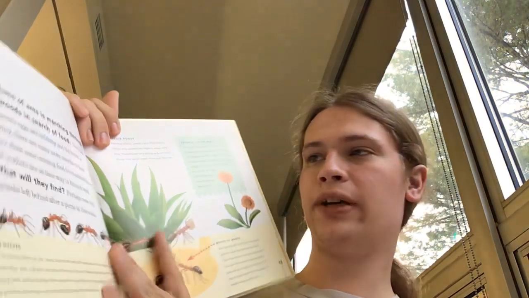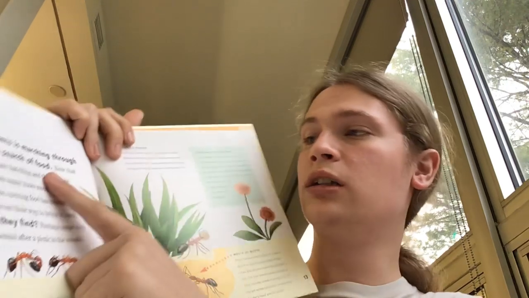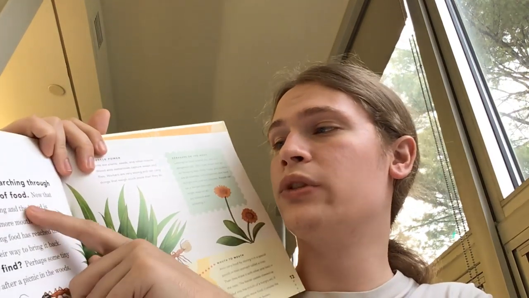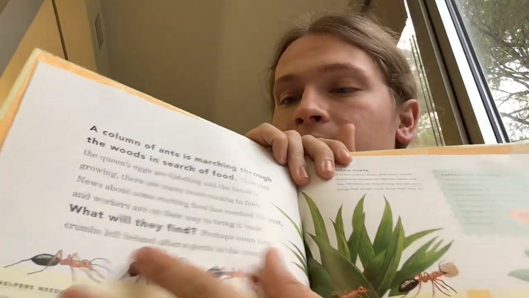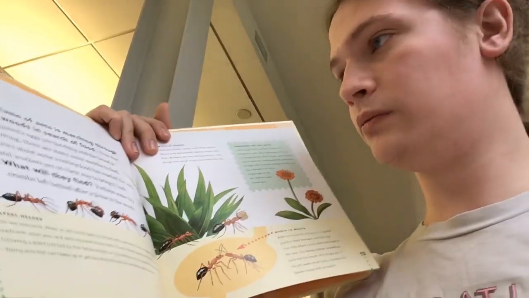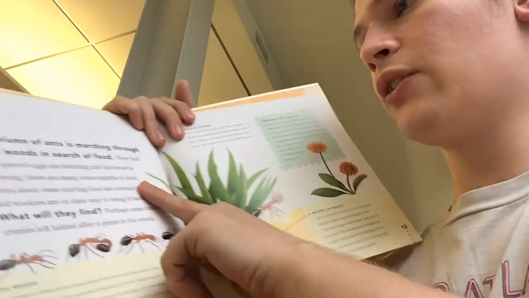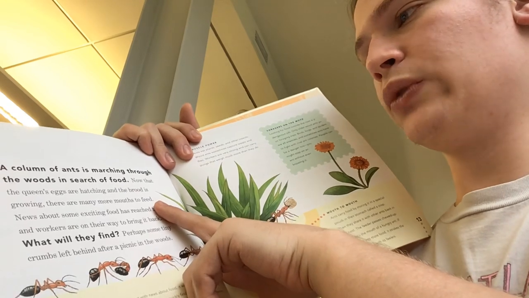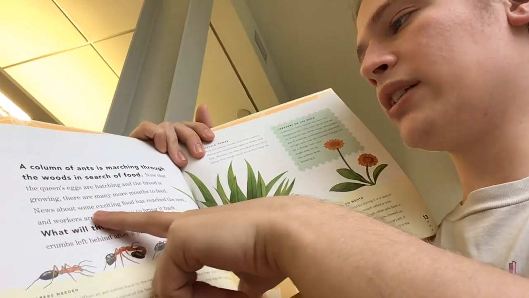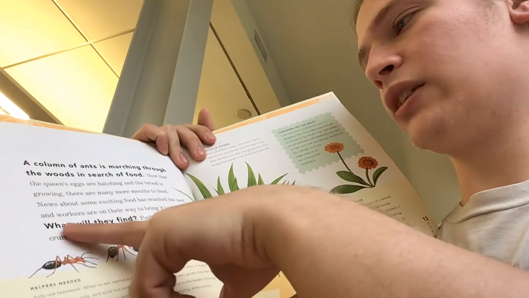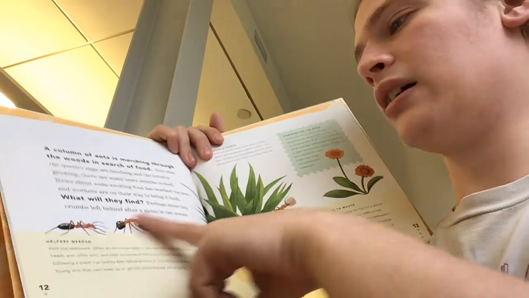Now, on this page it says, a column of ants is marching through the woods in search of food. Now the queen's eggs are hatching and the brood is growing. There are many more mouths to feed. News about some exciting food has reached the nest and workers are on their way to bring it back.